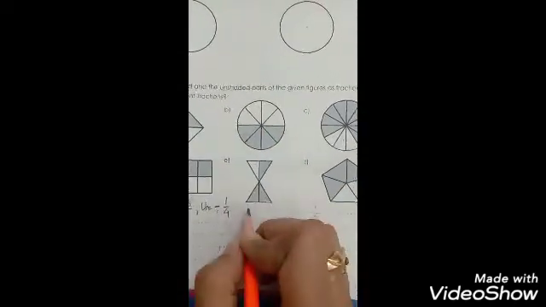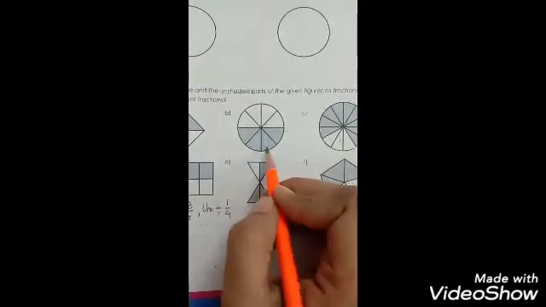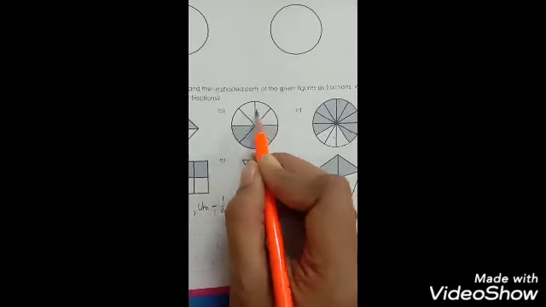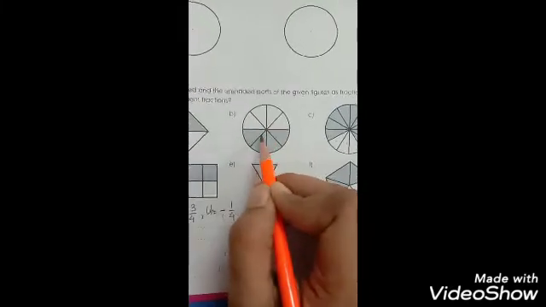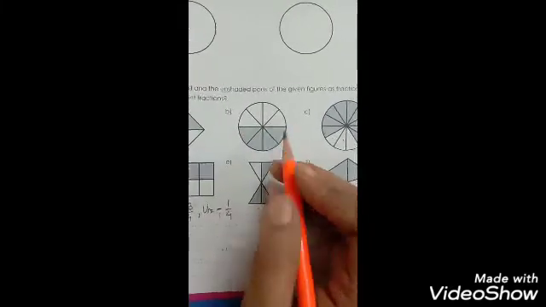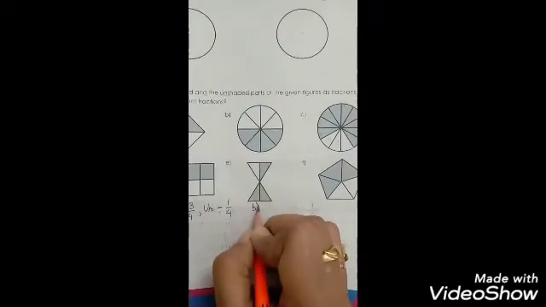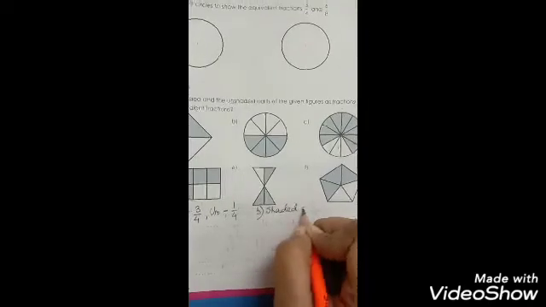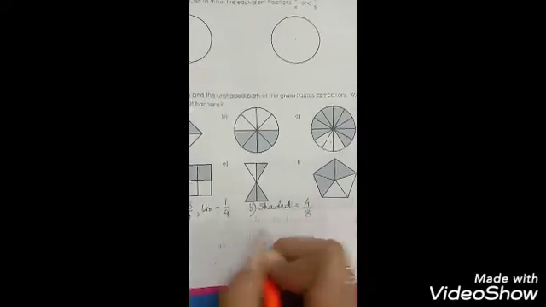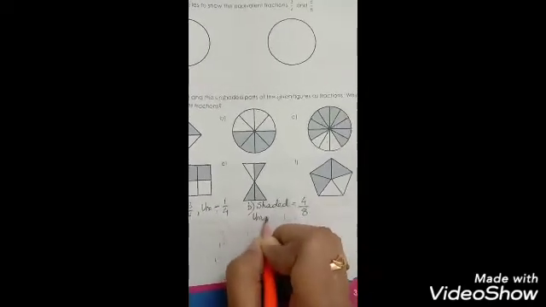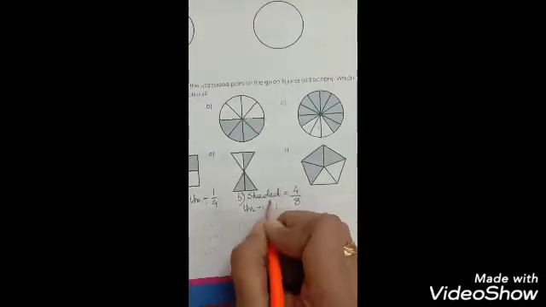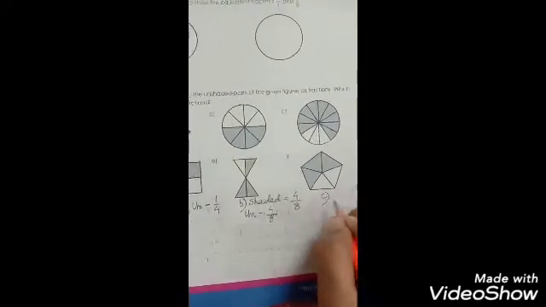Next come to number B. Look at this circle. The circle is divided into how many parts? See here, 1, 2, 3, 4, 5, 6, 7, 8. Out of 8 parts, how many parts are shaded? 4. So for B, you write shaded equal to 4 by 8. Then how many parts are unshaded? 1, 2, 3, 4. It is 4 by 8. Got it?